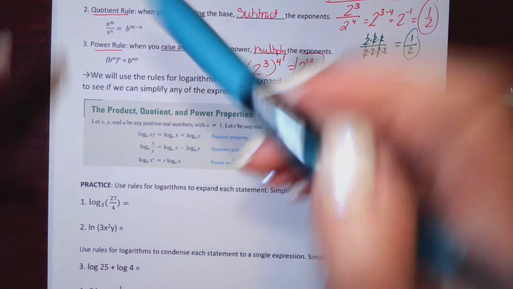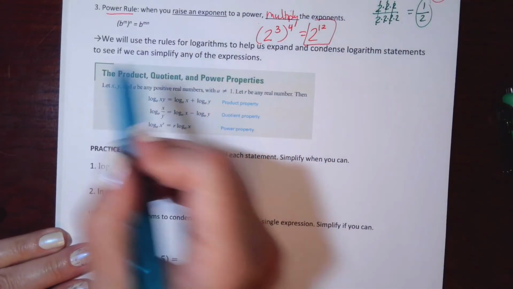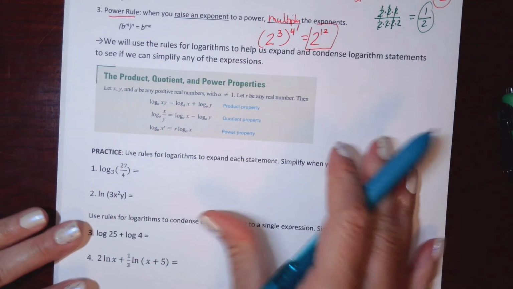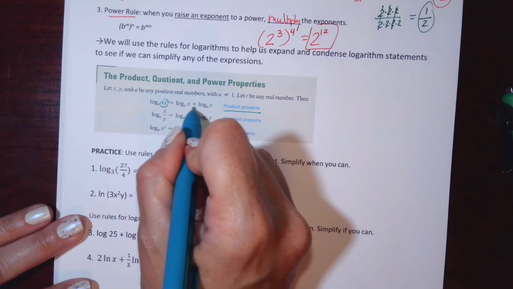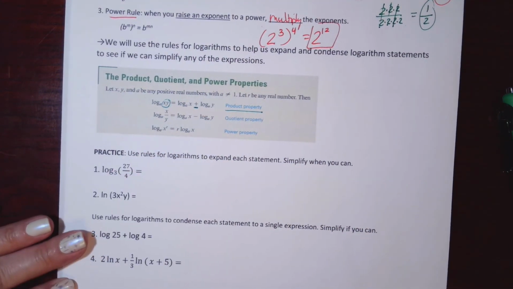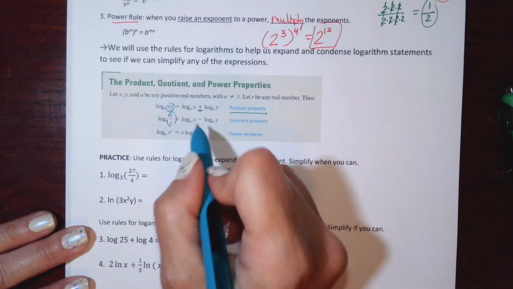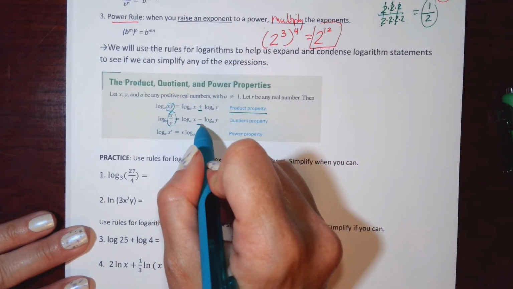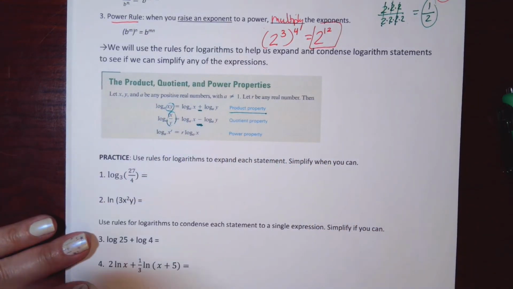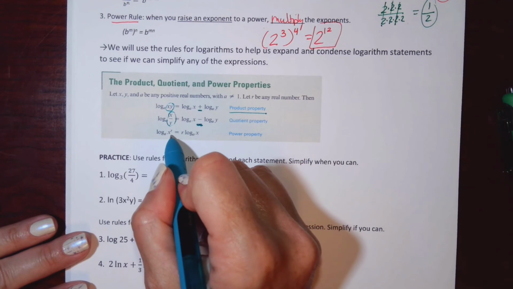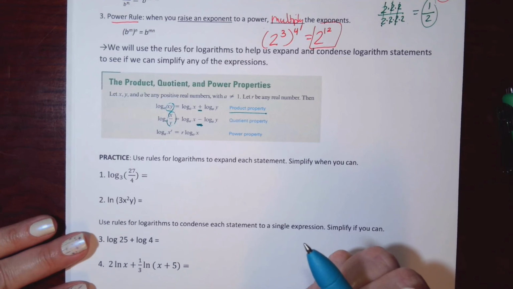We have, just like with rules for exponents, product, quotient, and power rules. We have rules for logarithms: product, quotient, and power properties. My product property tells me if I am multiplying in the argument, I split it apart and show addition between two separate log statements. Quotient property tells me if I'm dividing in the argument, I split it apart and show subtraction, because division pairs with subtraction, multiplication pairs with addition. And my power property says that if my argument has an exponent, I can bring that exponent out front. That's my power property.